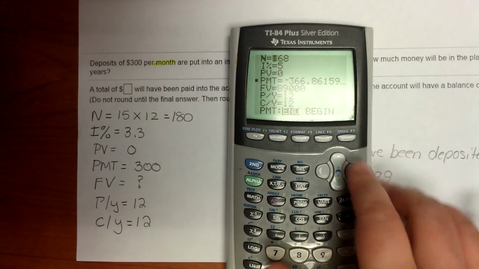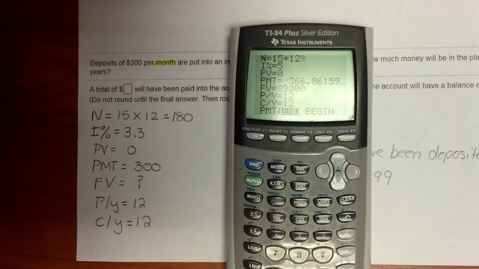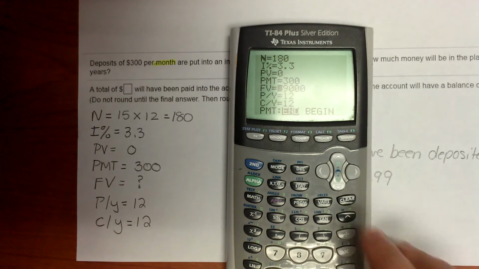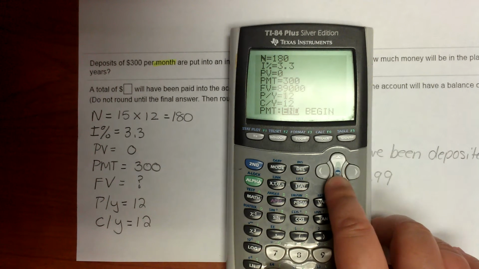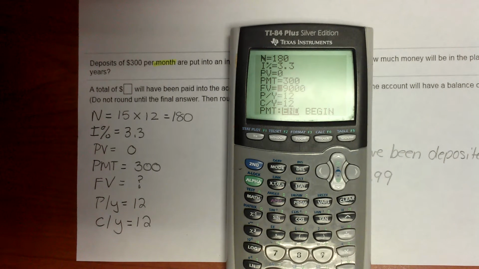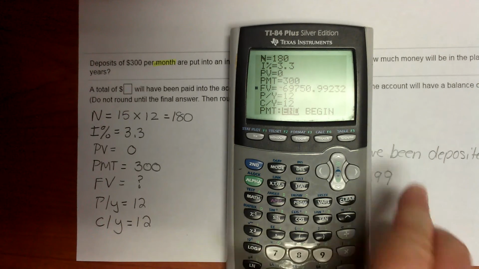So I'm going to put all this in the calculator. 15 times 12, that's 180. And I put 3.3. Present value is 0. My payment, I'm making a payment of $300 each month. Future value is what I'm looking for, so I'm going to leave that alone right now. And I want my PY and my CY to be on 12. So now I'm going to come up to future value, and I want to see if I deposit $300 for 15 years, each month in the bank at this interest rate, how much am I going to have in that 15 years? So I'm going to hit alpha solve, and it looks like I'm going to have $69,750.99.